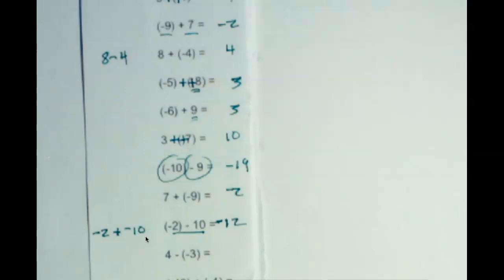All right, go ahead and see if you can do this next problem here on your own. Good. It is a double shot.